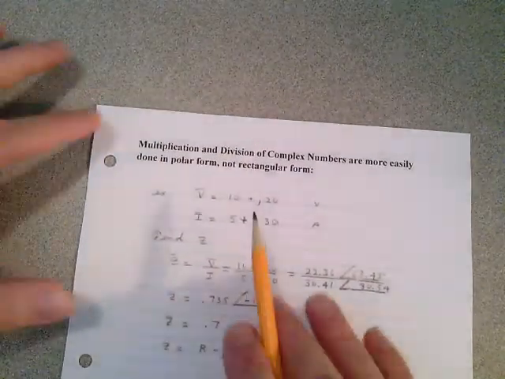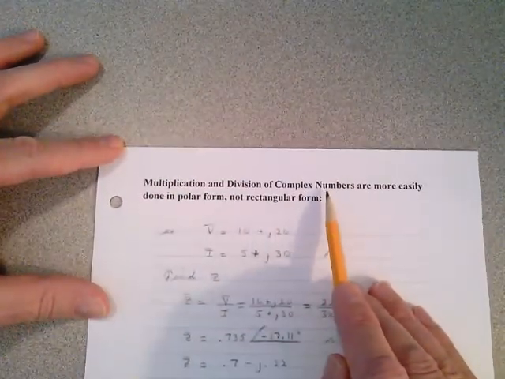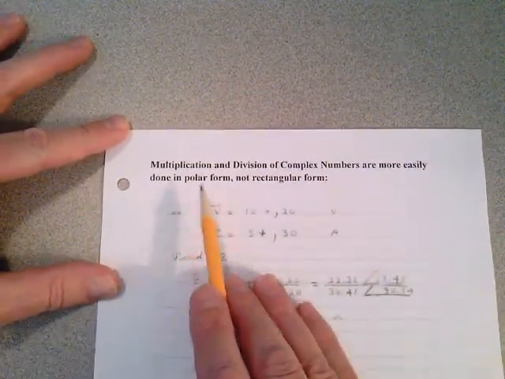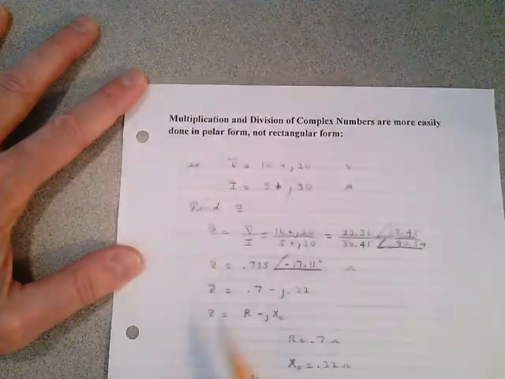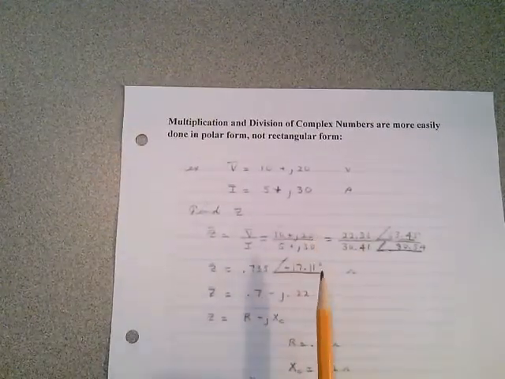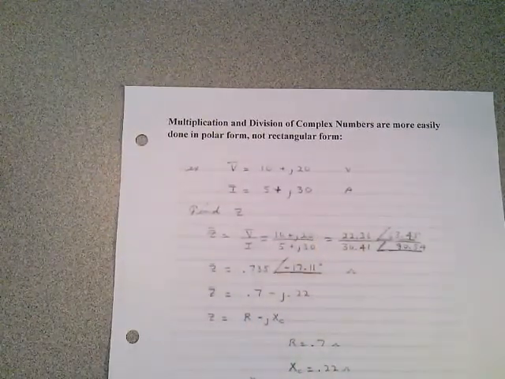Now we're going to take a look at multiplication and division of complex numbers. They're more easily done in polar form, not rectangular form. So here's another example that I have. I've worked this example out on another sheet of paper here for you. And this is it.